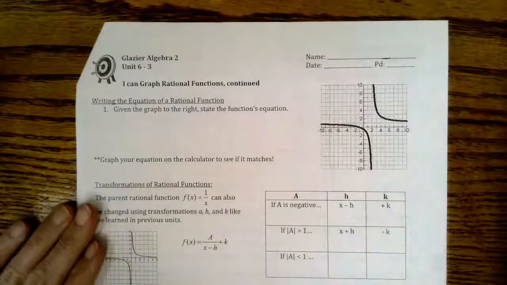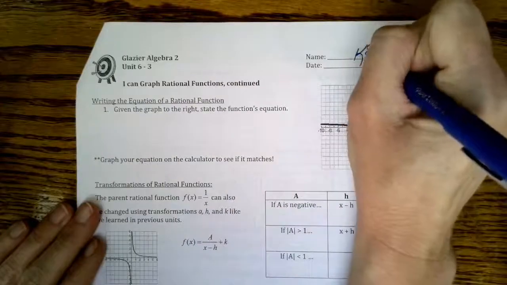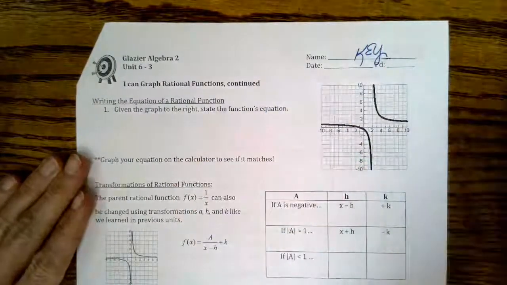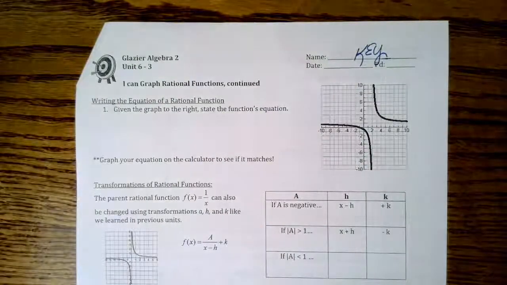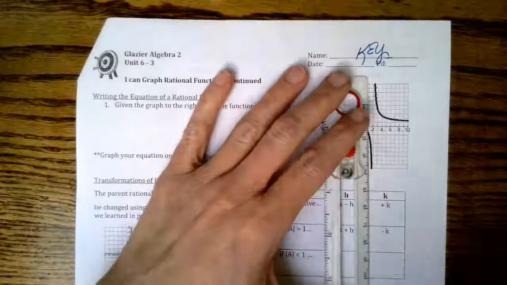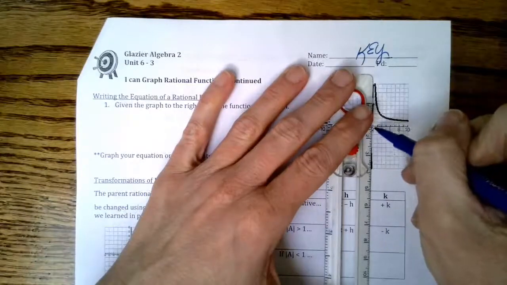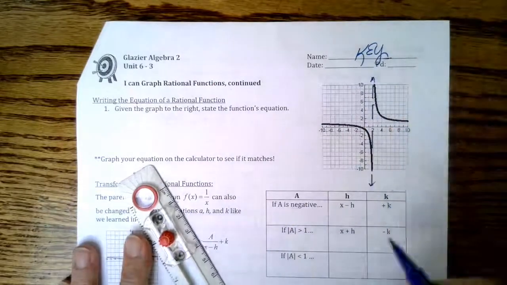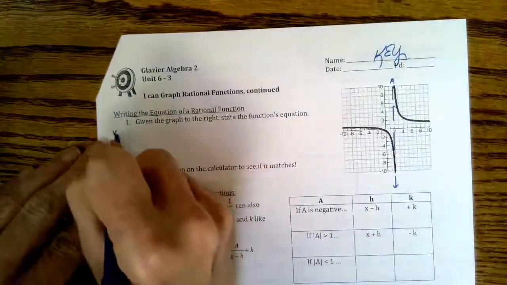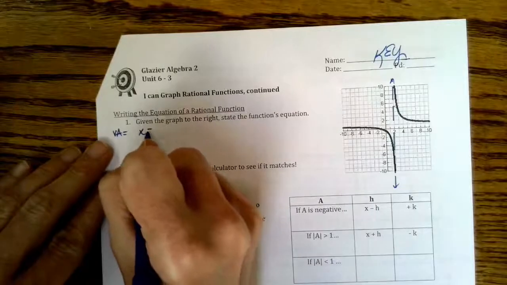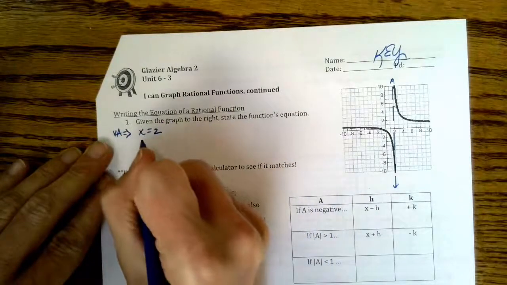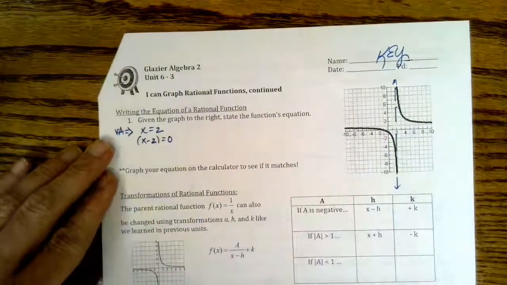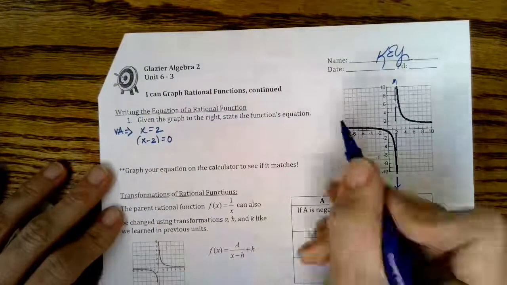Alright, so here's our key for 6.3, and this is where we're going to talk about writing the equation from this graph and seeing what we can figure out. I can figure out that this graph has a vertical asymptote right at x is equal to 2. So when I look at my vertical asymptote at x is equal to 2, that means that came from x minus 2 as a value that led it to be equal to 0.